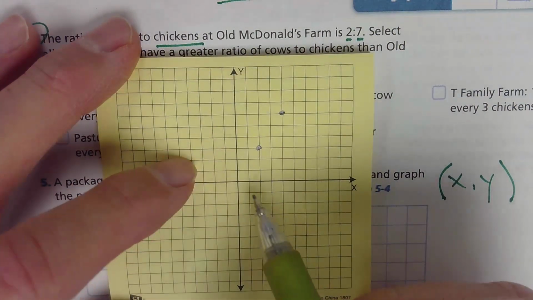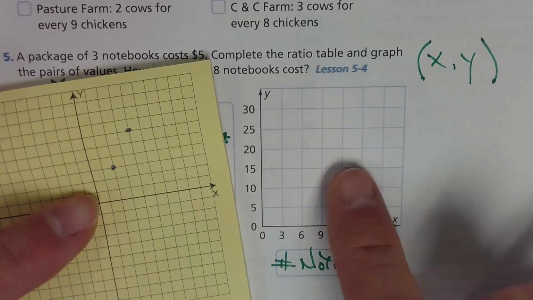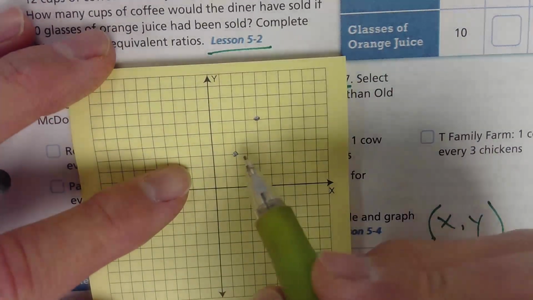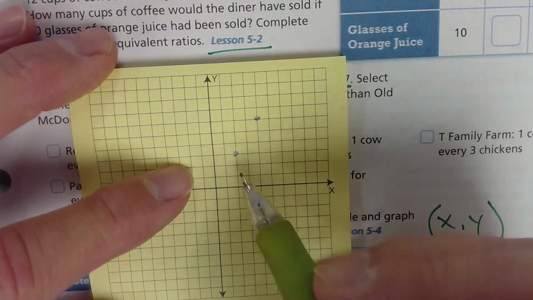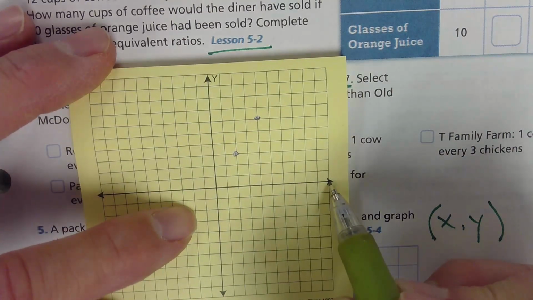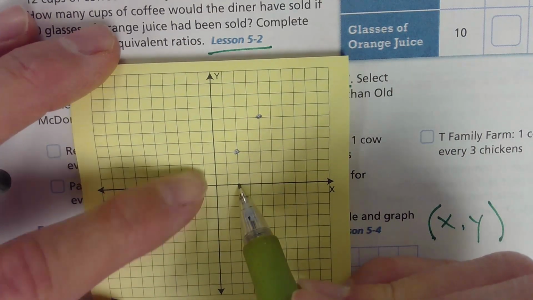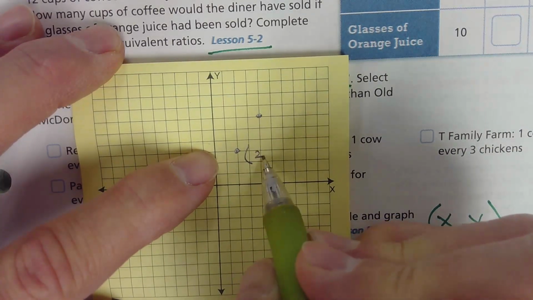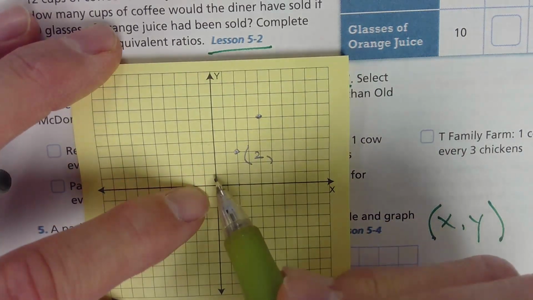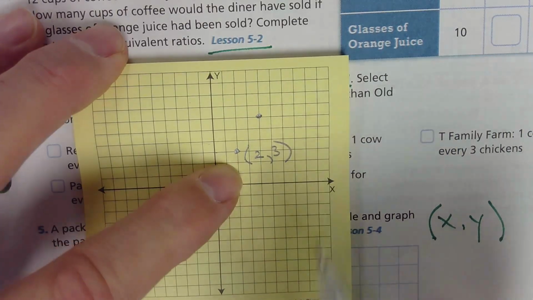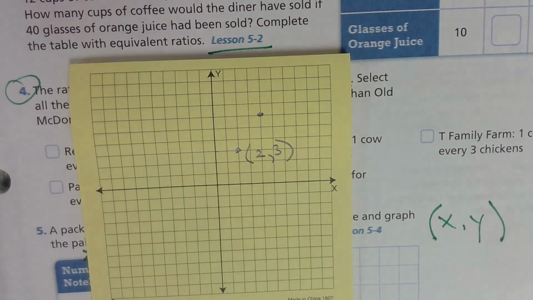And I do want you to do that for this graph. So let's just say, for example, there's a point right here, and each box represents 1. So the X value is listed first. So the X would be 1, 2. So we'll put a 2 right there, comma, and the Y value is 1, 2, 3. So that point would be 2, 3.